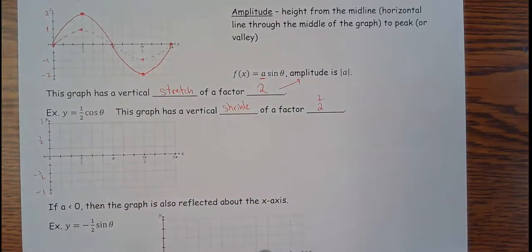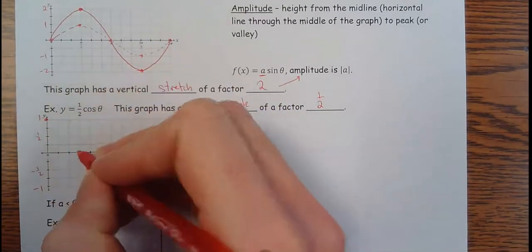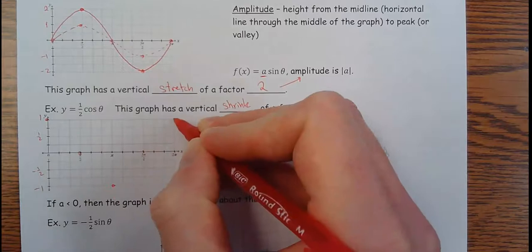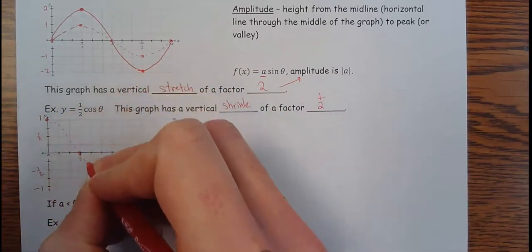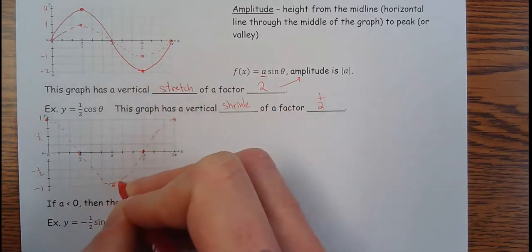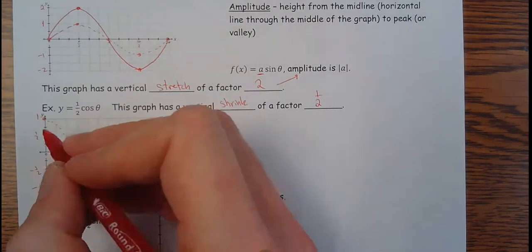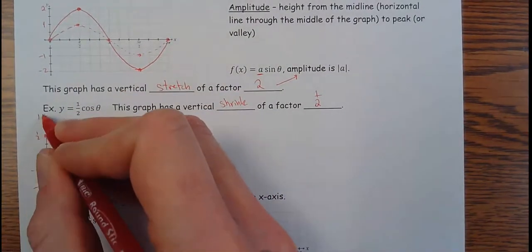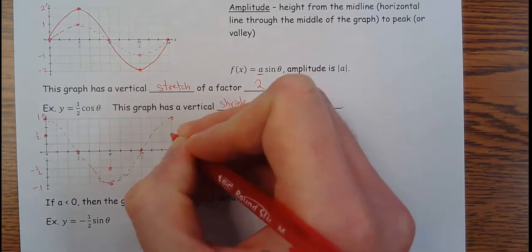So the original cosine starts at 1, up at 1. It's going to come down like this, and make a graph like that. I'll just do a dotted line for this. Okay, looks something like that. Now to have an amplitude of 1/2, all these points are halfway away from the x-axis. So now this is going to look something like this.